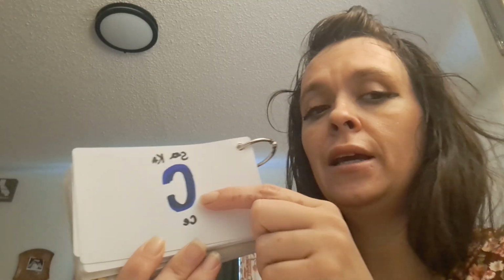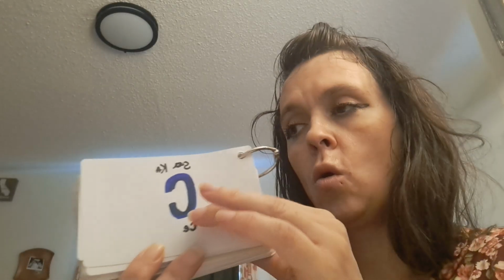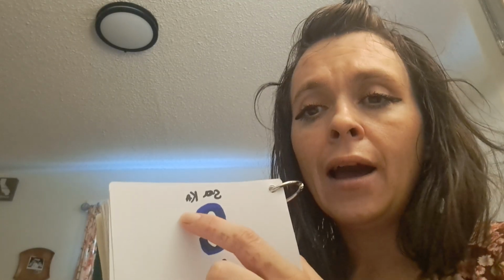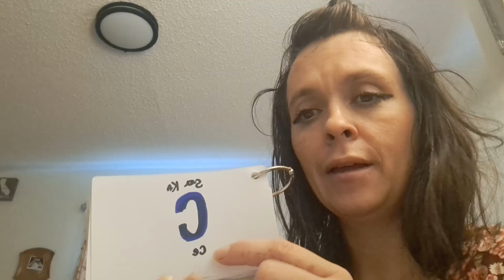C. C is a soft sound, so it can make the s sound or the k sound, okay? Both of those are the sounds of the letter C. So like a name like Cecilia has all the soft sounds of C, but cardiac has the hard C sounds.